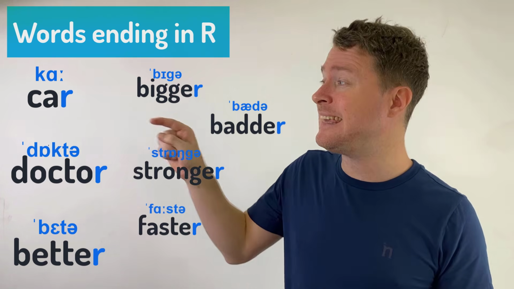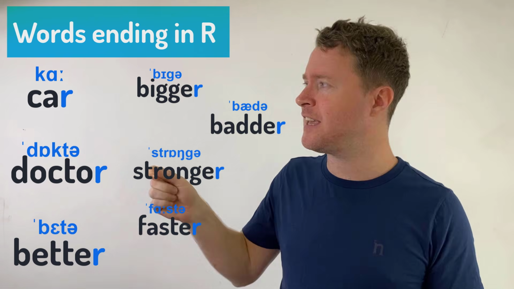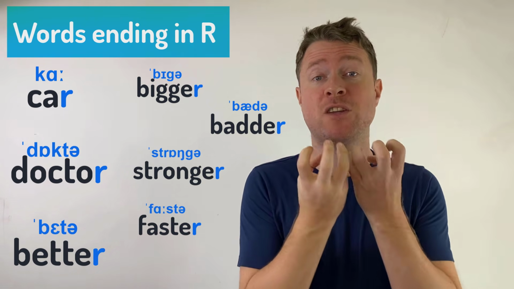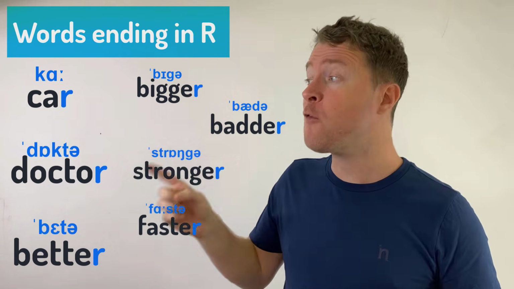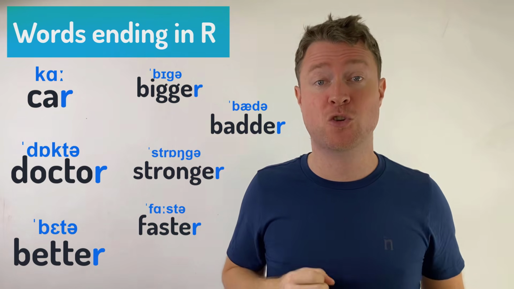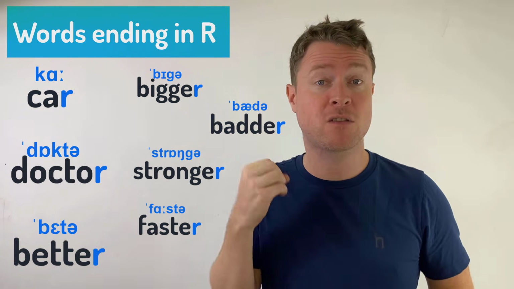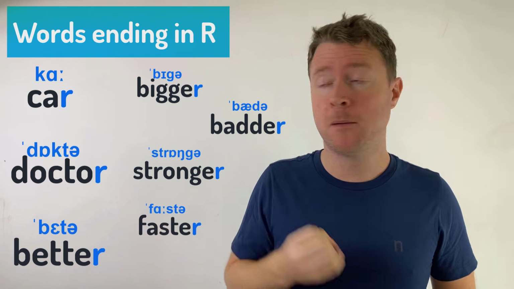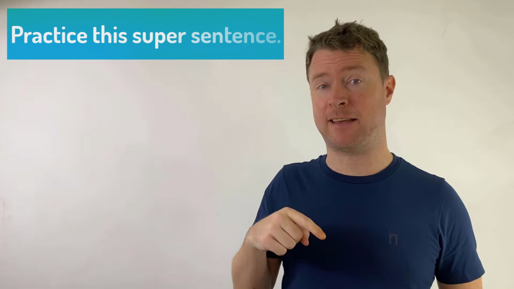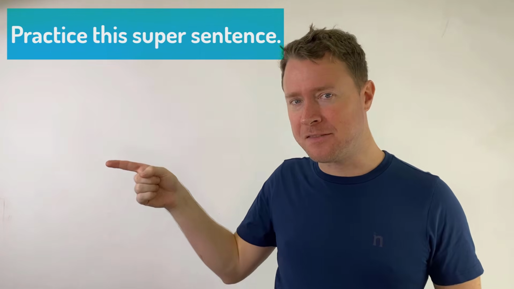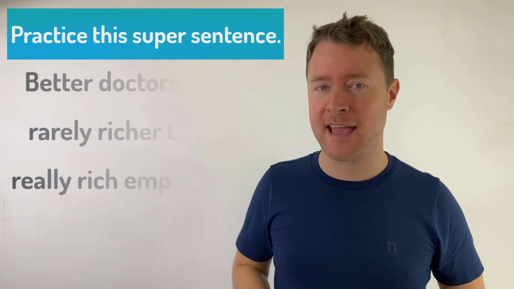When you see that ER or OR at the end of words in British English, we just pronounce the vowel sound. Often, we even make the vowel sound shorter into a schwa. Doctor, better, bigger, okay? So, let's try a sentence where we practice the letter R at the beginning, in the middle, and that silent R at the end.